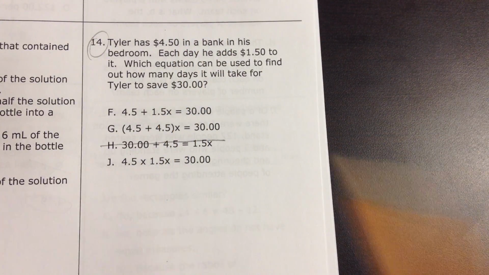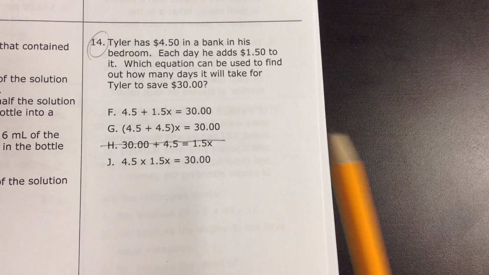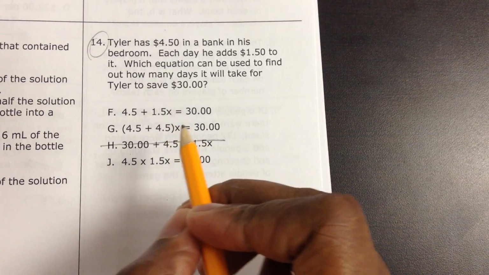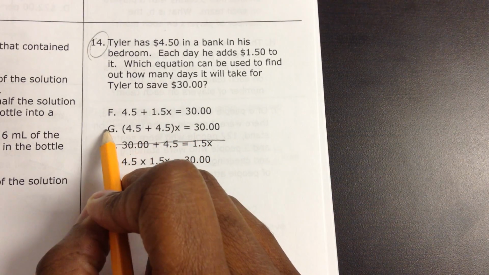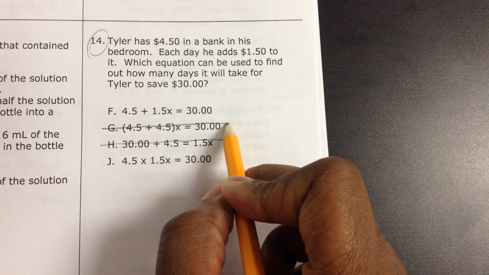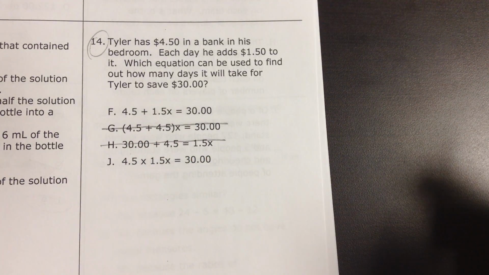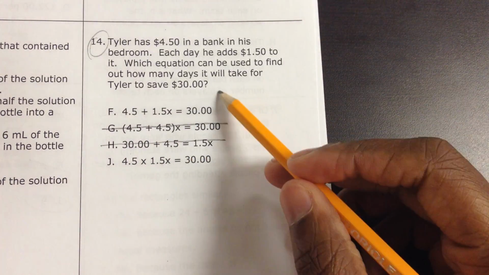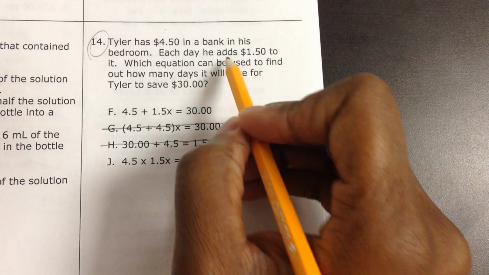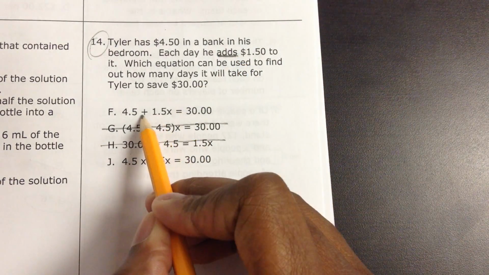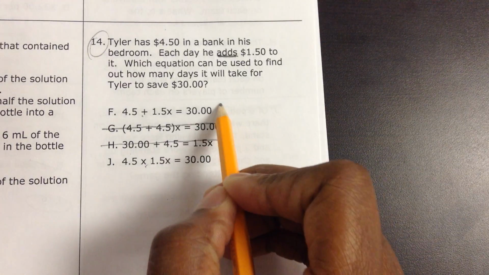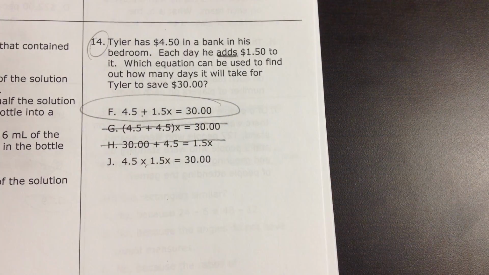$4.50 is what I started with. So again, I would also cross out G. And each day he adds, that's the key word, adds, so plus times, so the correct answer has to be F.